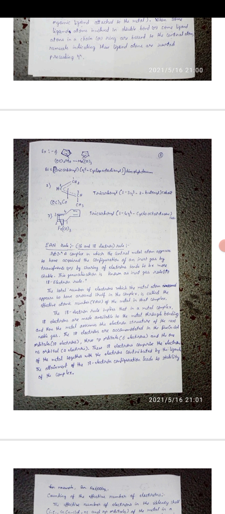Now we shall see what the 18 electron rule is. A complex in which the central metal atom appears to have acquired the configuration of an inert gas by transference or by sharing of electrons tends to be more stable. This generalization we call the inert gas rule or 18 electron rule. The total number of electrons which the metal atom appears to have around itself in the complex is called the effective atomic number of the metal in that complex. In coordination compounds we write the EAN rule with respect to atomic number 36. Here we are referring to the 18 electron rule.